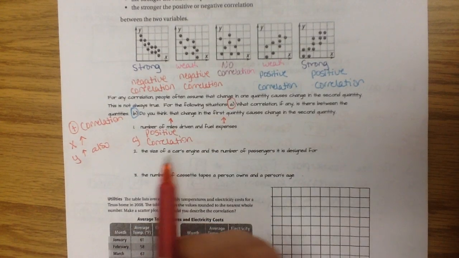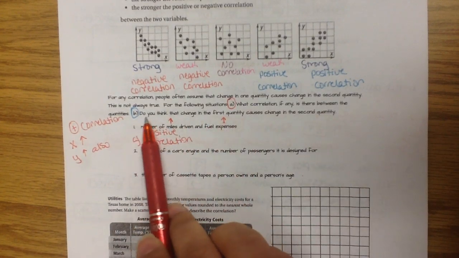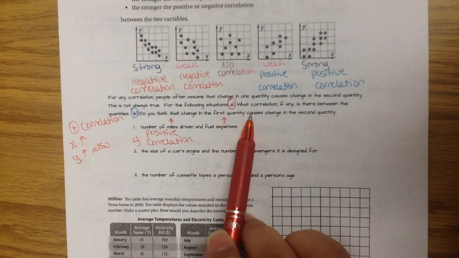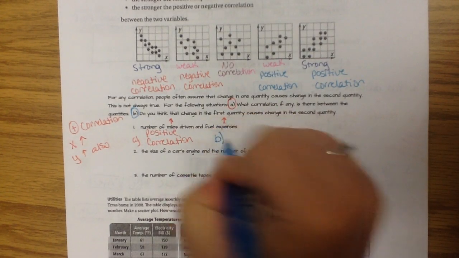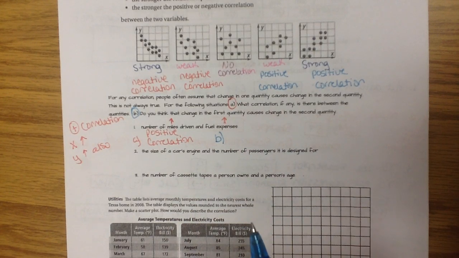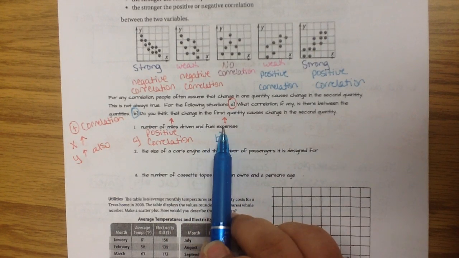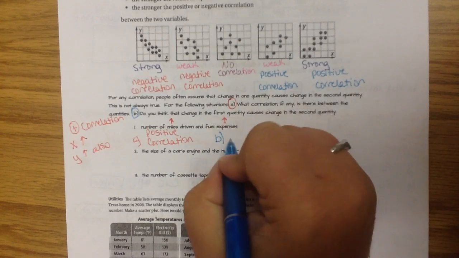Okay, so then B wants to know, do you think that a change in the first quantity causes a change in the second quantity? Well, if we drive more, does that mean we're going to have to use more gas? Yes. So does that mean our fuel expenses will go up? Yes, also.